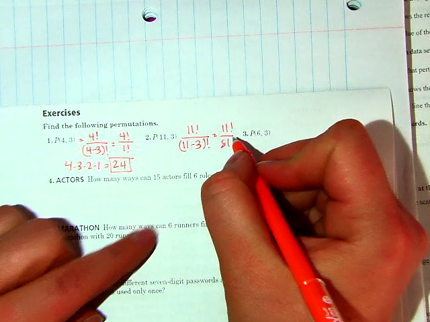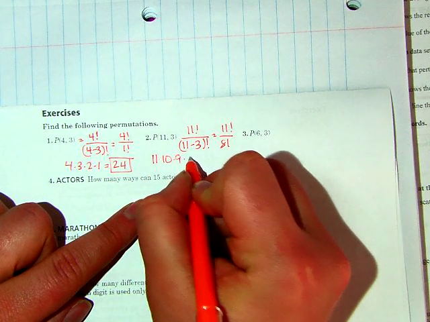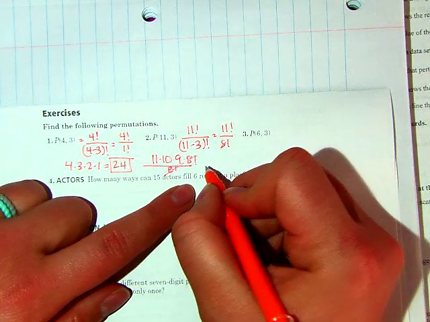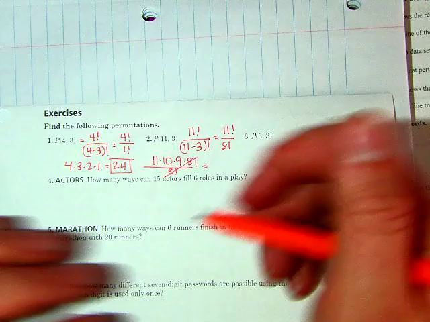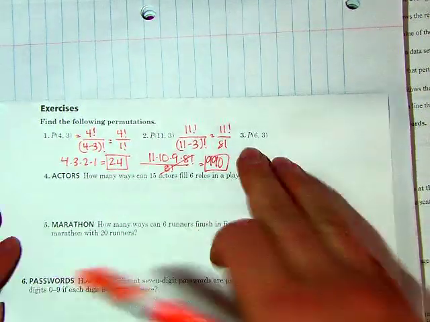So after I get to 8, 11 times 10 times 9, those are going to go away. So 11 times 10 is 110 times 9 is 990. So you kind of get the idea there.